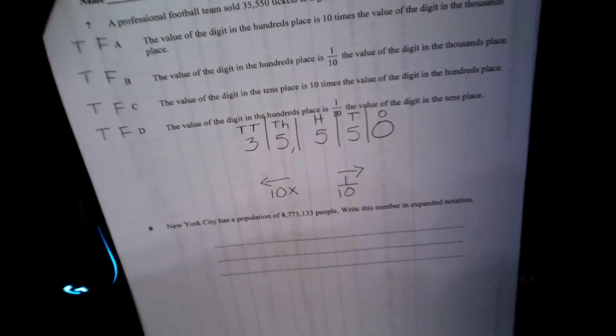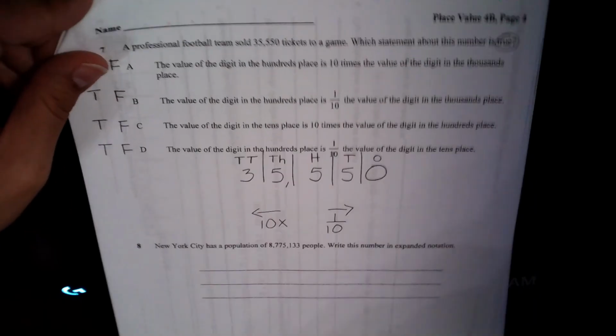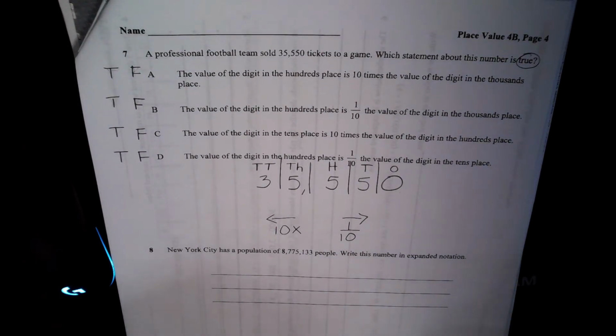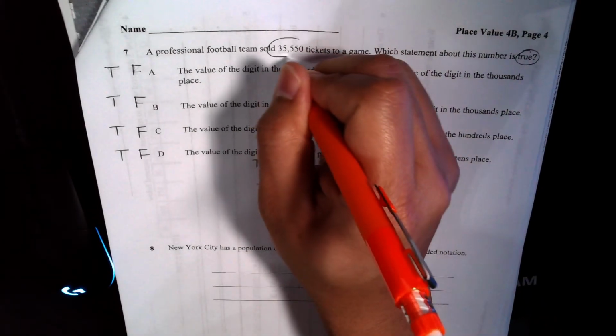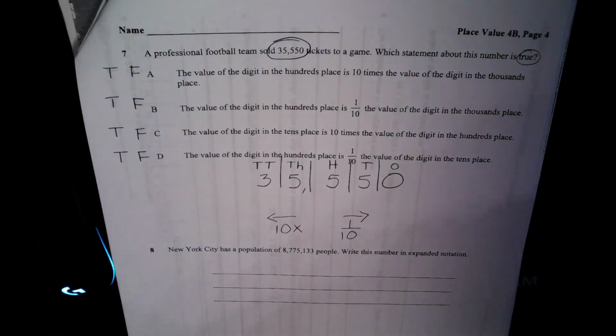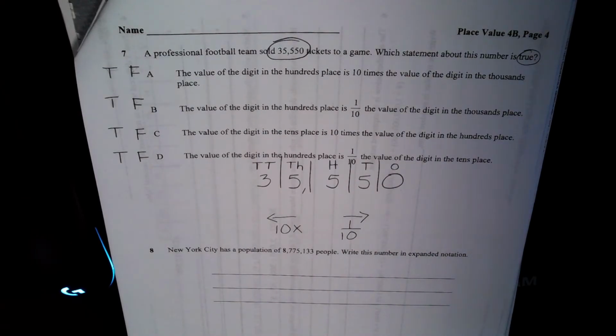Now I just have to see which one of the answer choices are true and which ones are not. Nakai, you have a question, or are you just getting ready for the first answer choice? You forgot to circle 35,500. Oh, you're right. Go ahead and circle our number that we're working with. Thank you for the reminder.